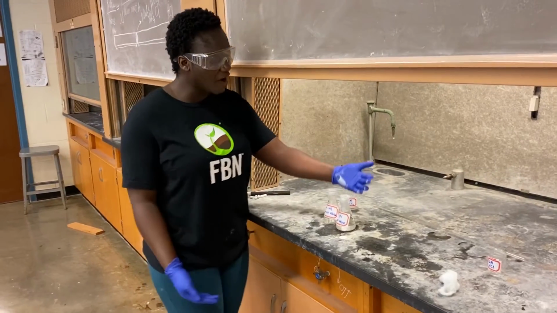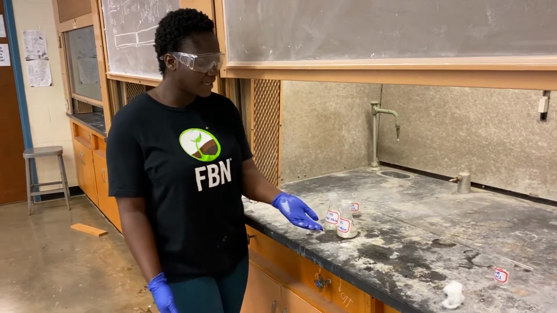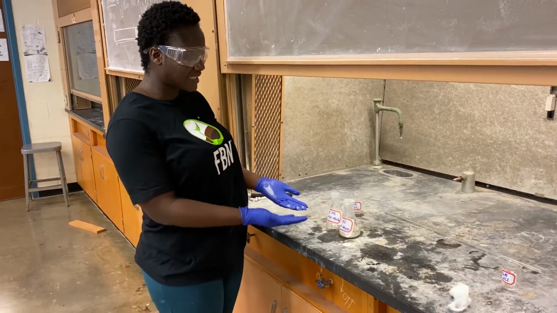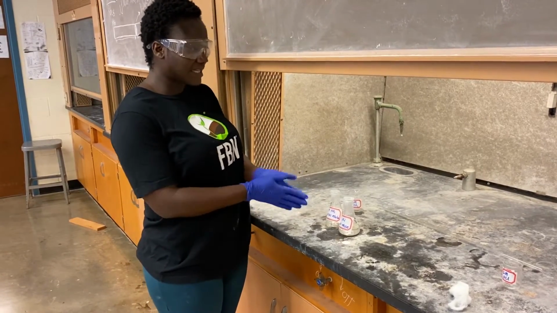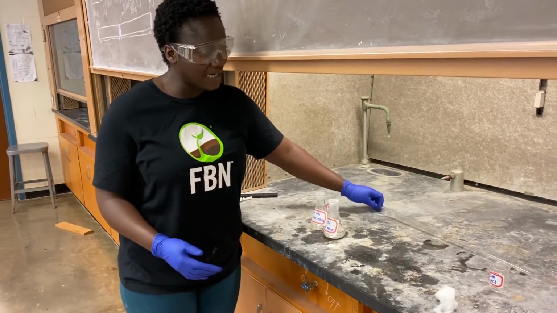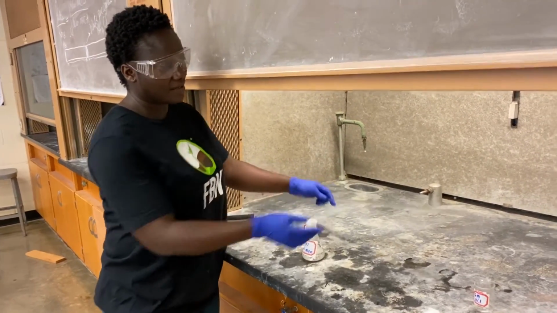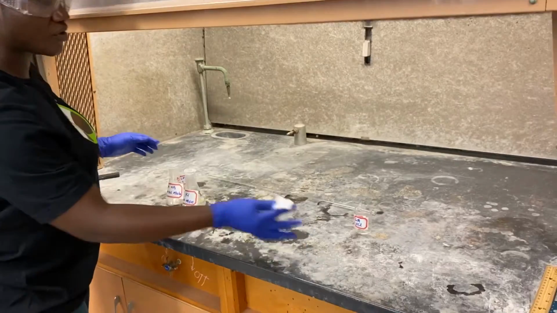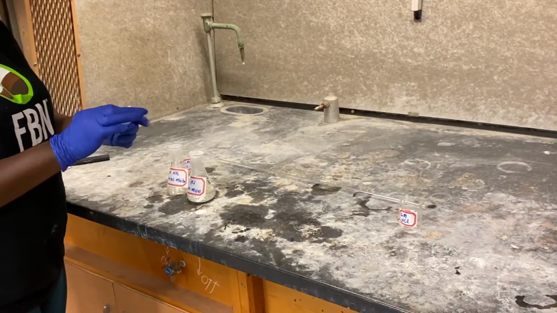We have two of our reagents, which is ammonia and HCl. Both of them are 6 molar, and so we expect that they are going to do the same reaction. And we have our glass tube here. We also have our wool, and that is what we are going to.